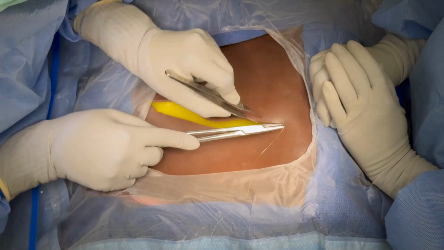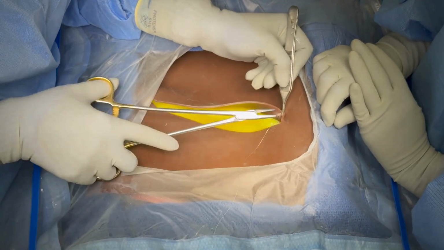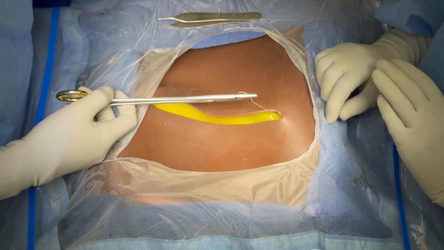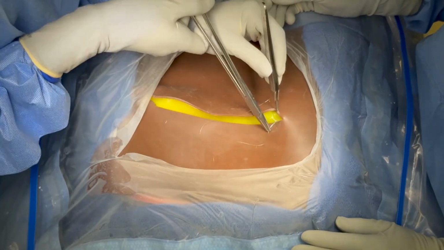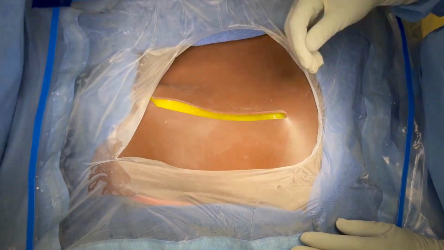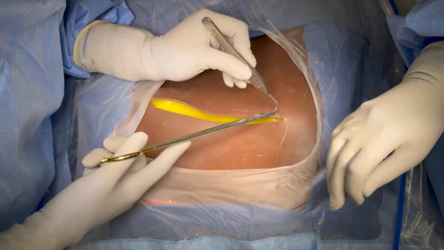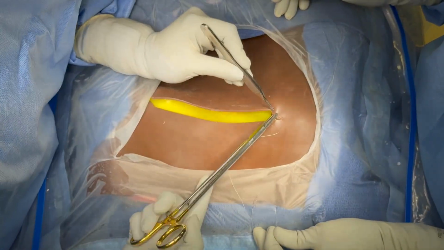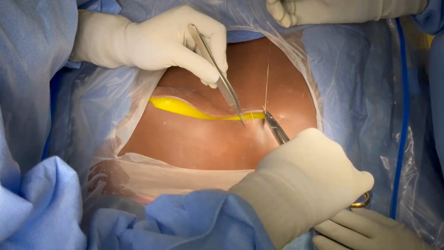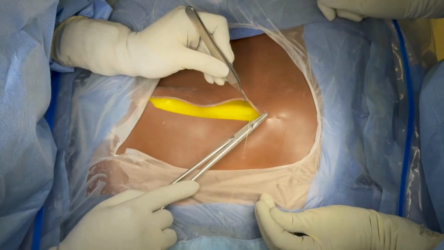The skin is then reapproximated using fluoromonacryl on a PS1 needle in a subcuticular fashion. To optimize cosmetic outcomes during skin closure, it's important to minimize tension on the wound by ensuring proper tissue alignment and taking small, evenly spaced bites in the dermal-epidermal junction.